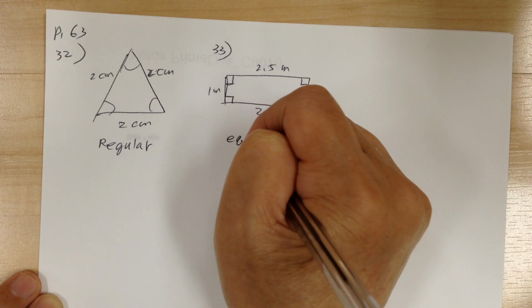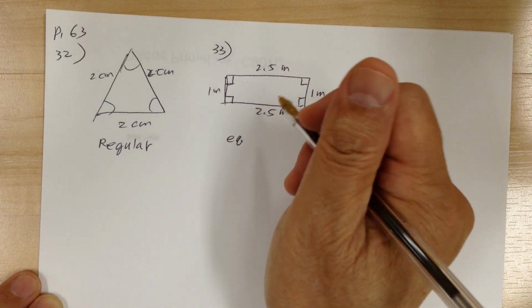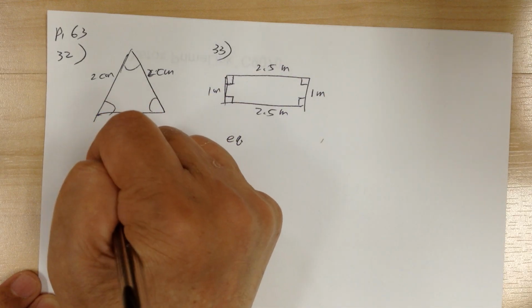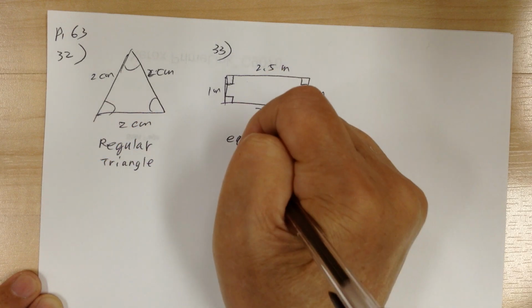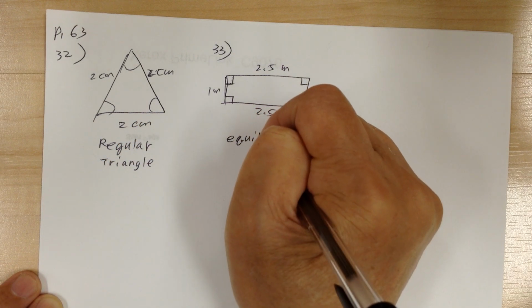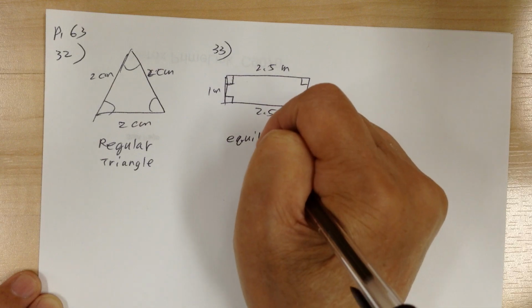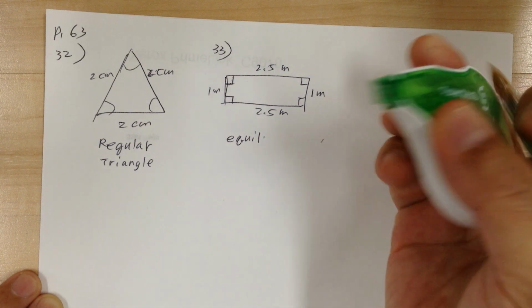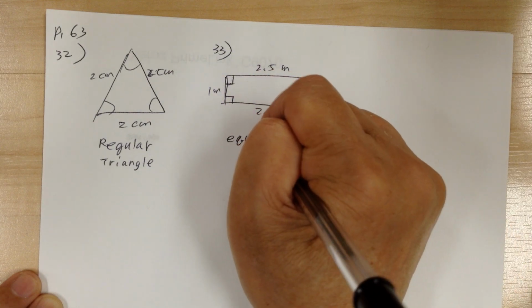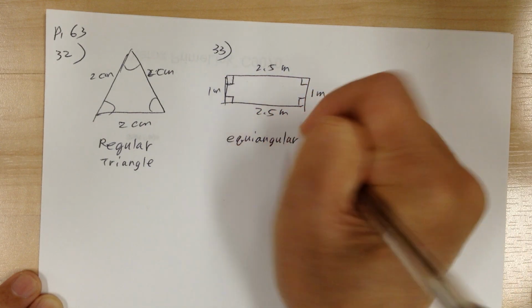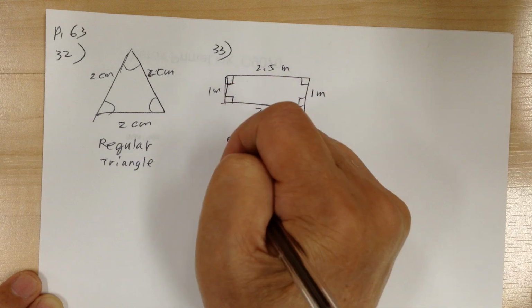Okay, you have to tell which one. So this is a regular triangle, and this is equiangular, because all four angles are congruent. So equiangular quadrilateral.